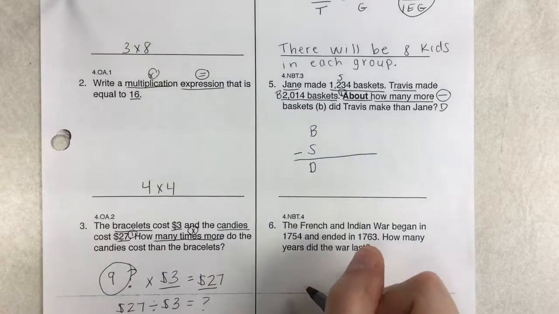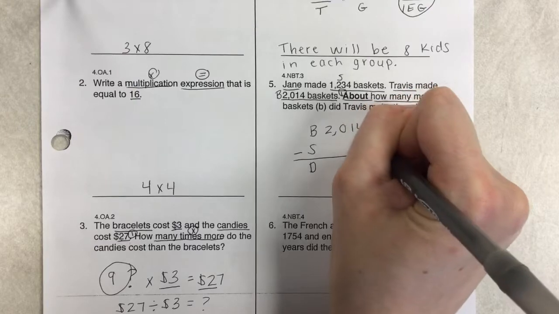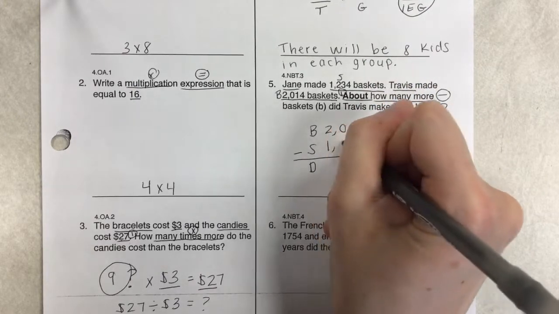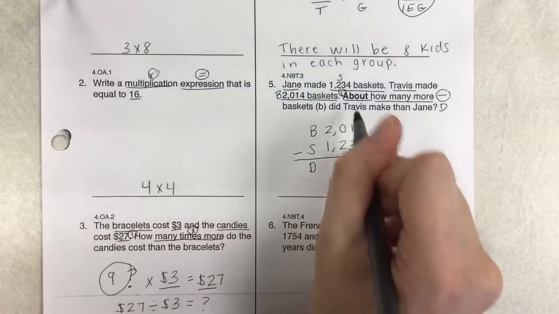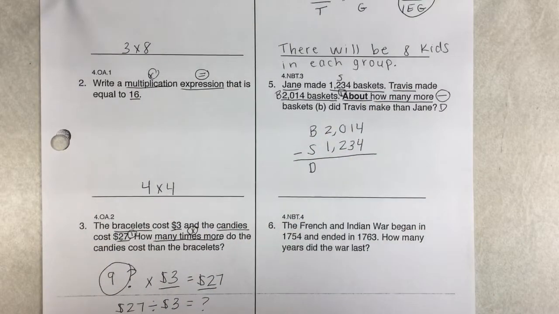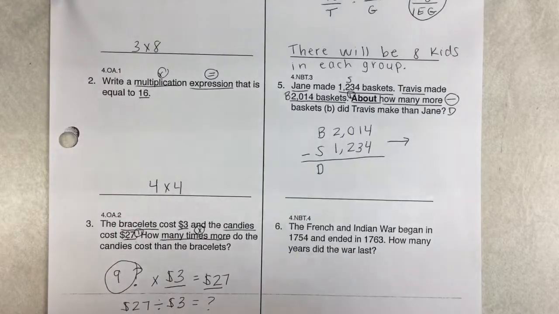So let's see, I'm going to plug it in. 2,014 minus 1,234. That's going to get me my answer. Now go back and pay attention to this word about. That means round, so I don't actually have to solve this. I need to round. So I'm going to draw an arrow, and I always round to the biggest place. It doesn't tell me where to round, I just have to know that.